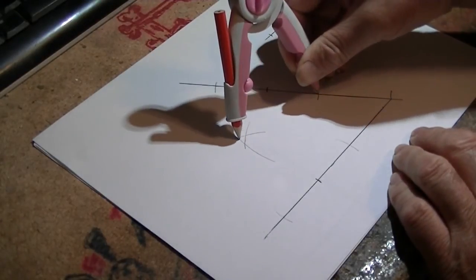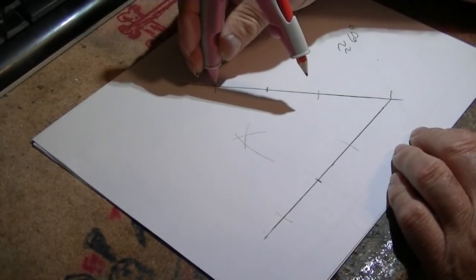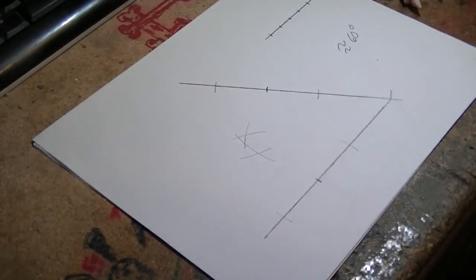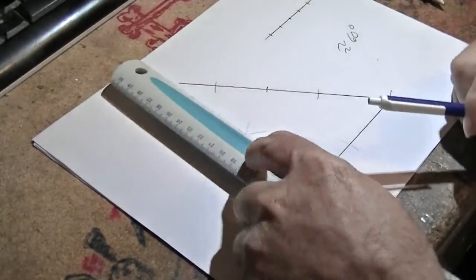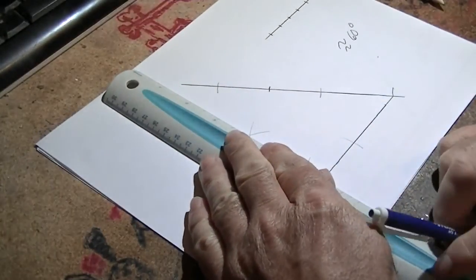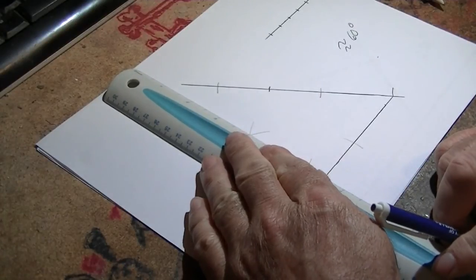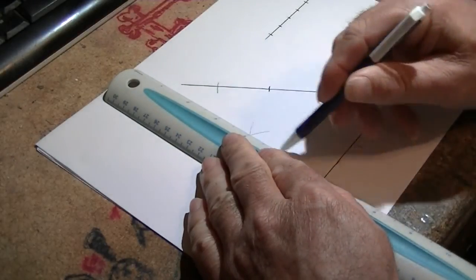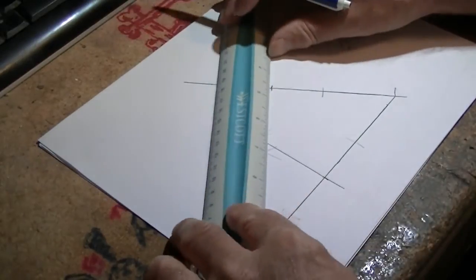I'll draw one over here. And I'll draw one here. So I should be able to draw my 2 perpendicular lines. I go from that crossover point through a tick mark that I made. And we will do the same for this one.